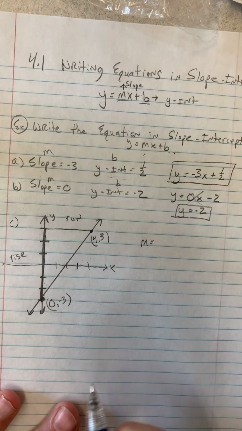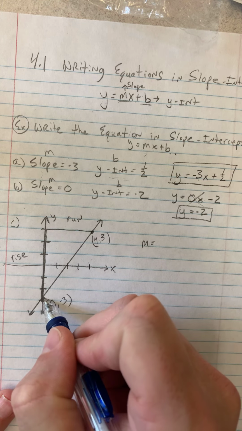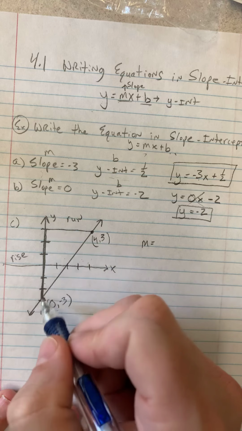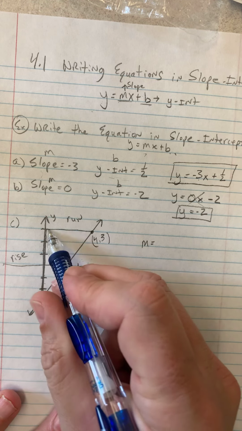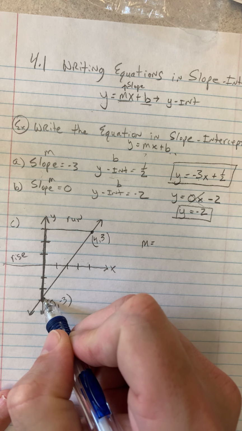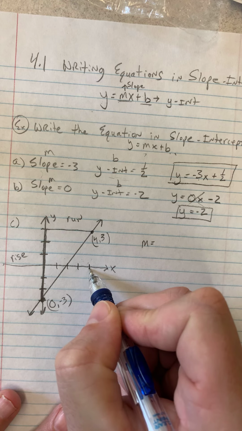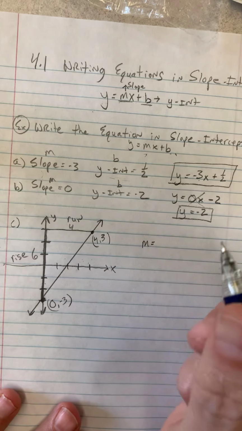I would do change in y over change in x next, but my rise, if I go from -3 up to 3, you are going up 6. 1, 2, 3, 4, 5, 6. And then a run of, if you are going from 0 over to 4 on the x, that's a run of 4. Your rise of 6, a run of 4.